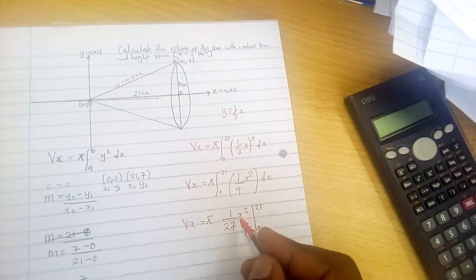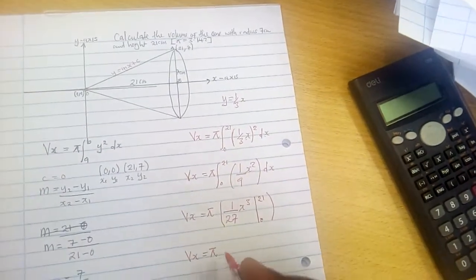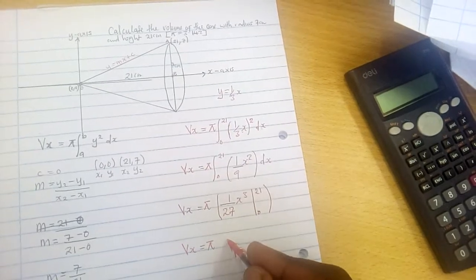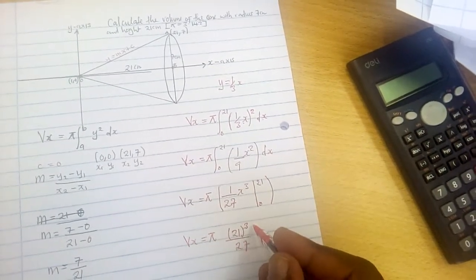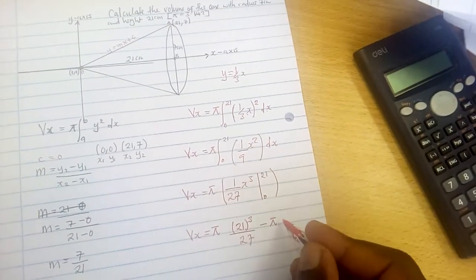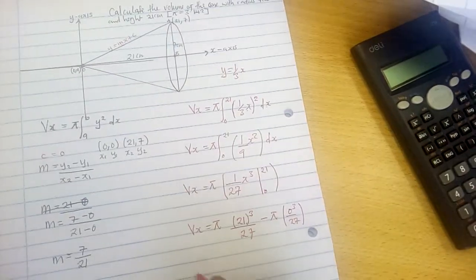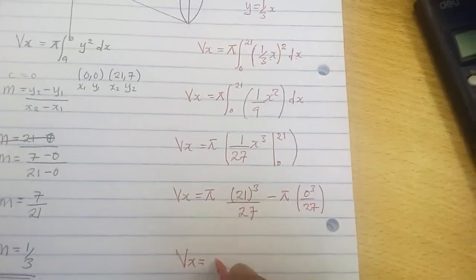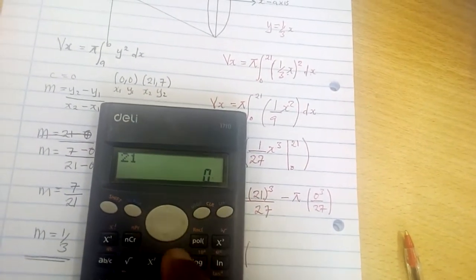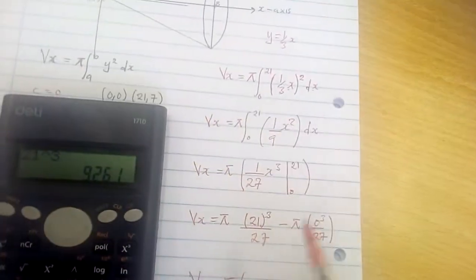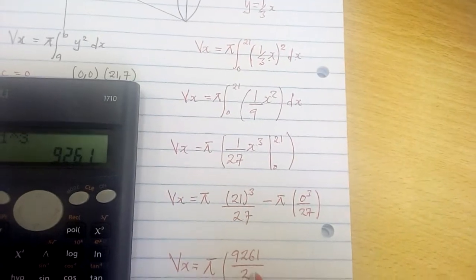Now we can determine the volume: it is equal to pi, replacing x by 21, 21 to the power 3 divided by 27, then on this side again we have pi, then 0 to the power 3 over 27. So we have pi times 21 cubed, which is 9261, divided by 27, which gives us 343.